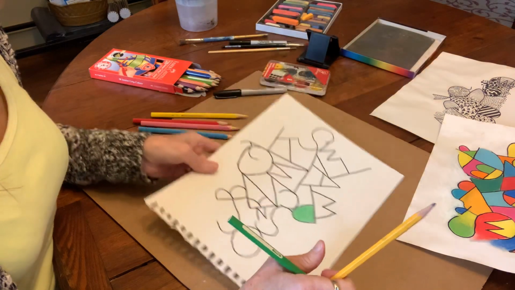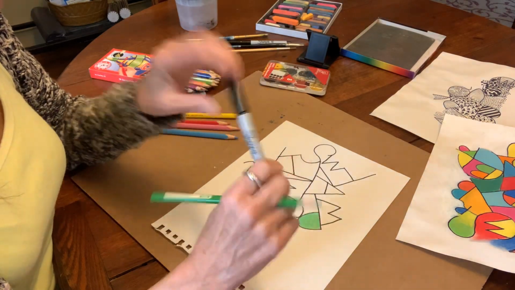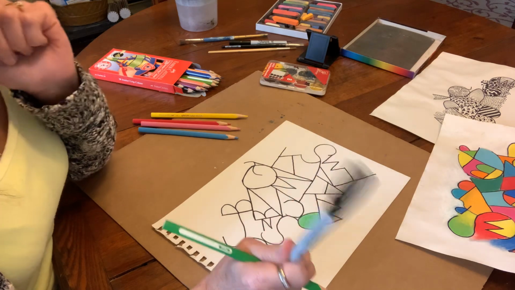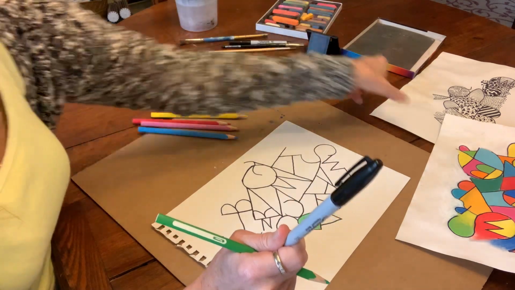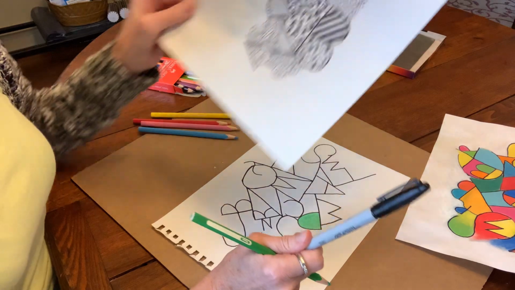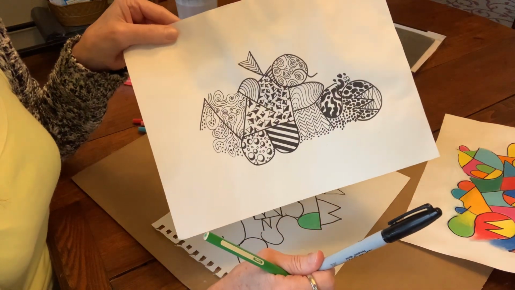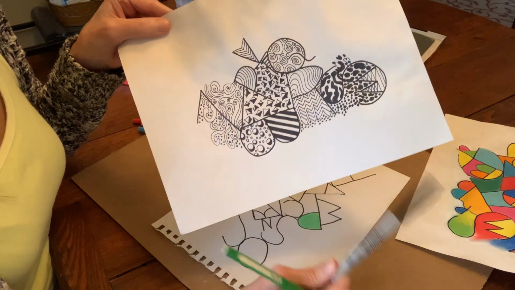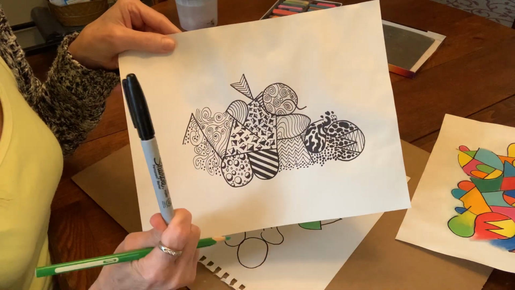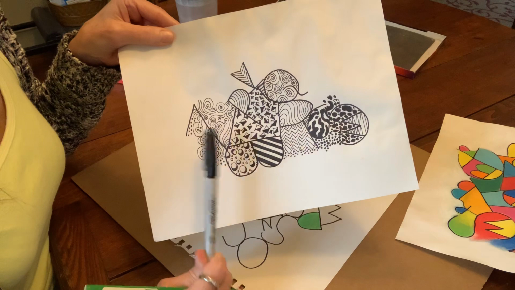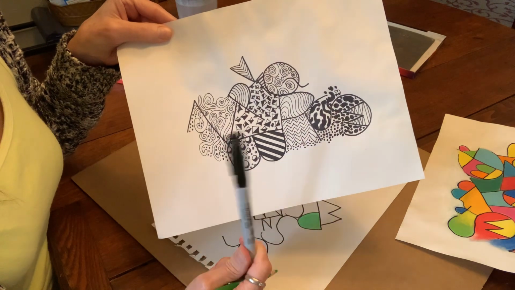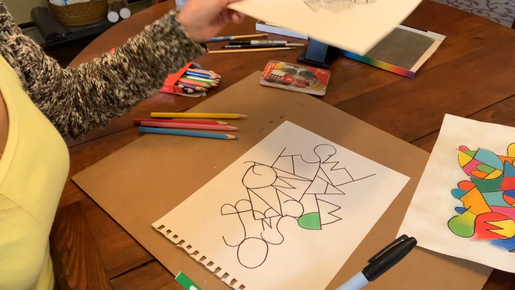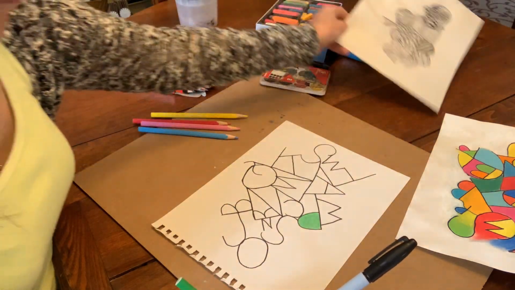Great. If you don't have a Sharpie, and I highly recommend these. They're permanent, so you need to be careful. Don't get them on your clothes. Just saying, this piece also was completely covered in water last night, but notice how great my lines look because it was done in permanent marker. So if I had done this in regular colored markers, it would have been completely gone. Just a big black blob.